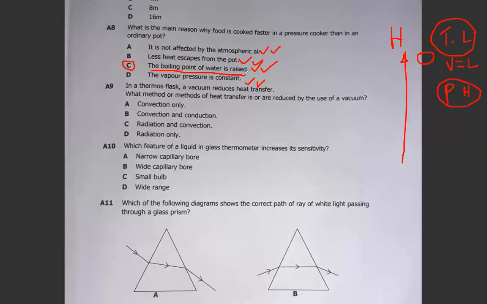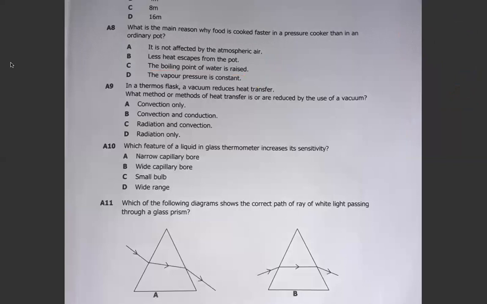Just like when you have an egg or you have meat, then you put these two types of relish in different pots with different temperatures. We expect the one which is at high temperature to get cooked faster. So this is why C is the answer.